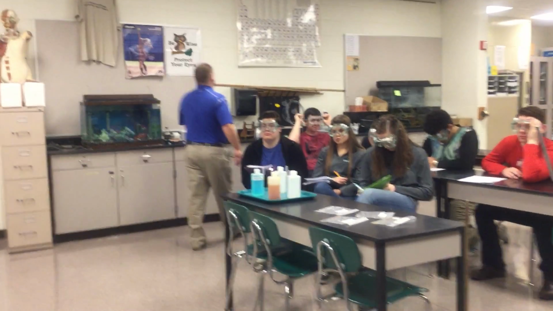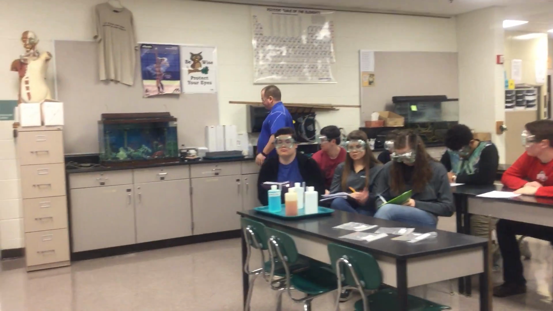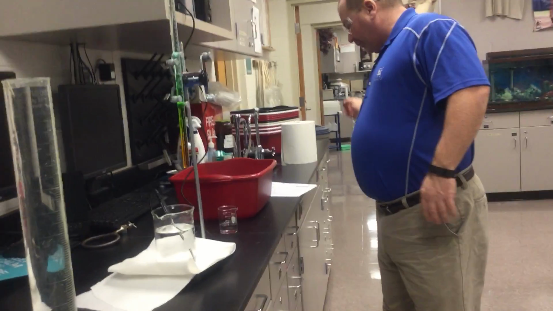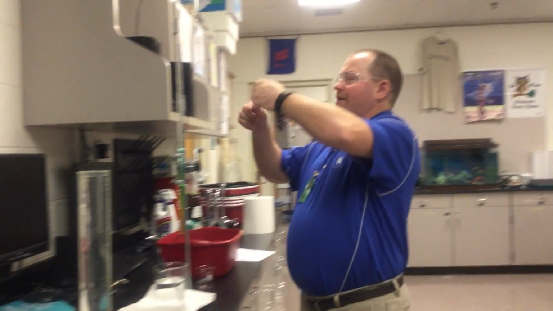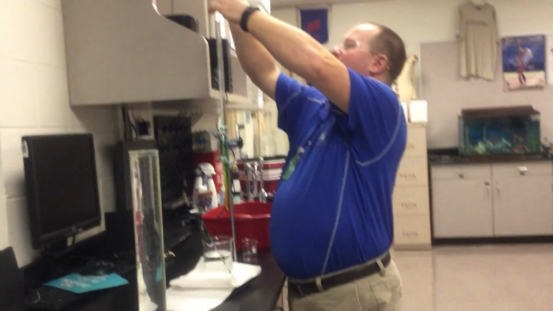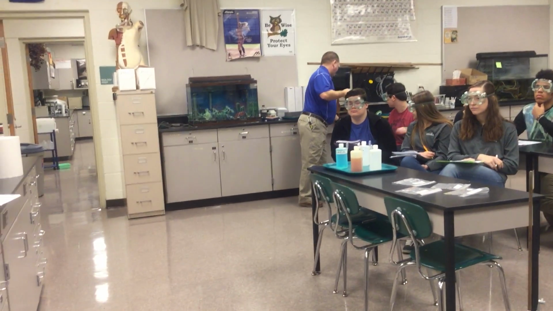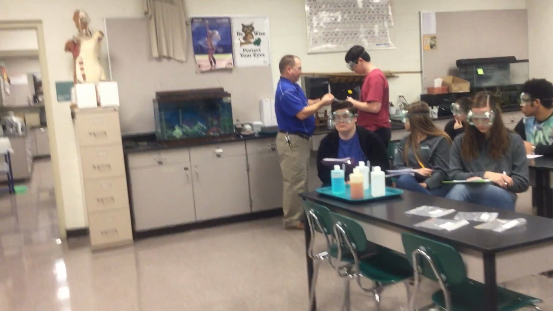So I have a one-hole stopper right here that I'm going to put in, but I need to get my magnesium strip, and I need to put it about 5 centimeters. I'm going to need to cut the string, so grab those scissors.